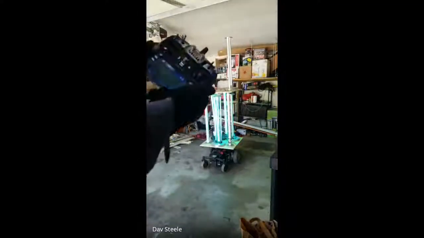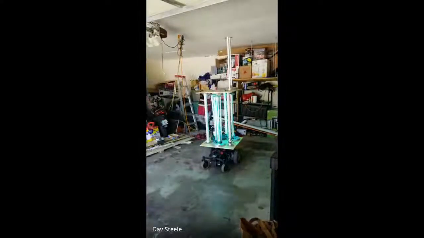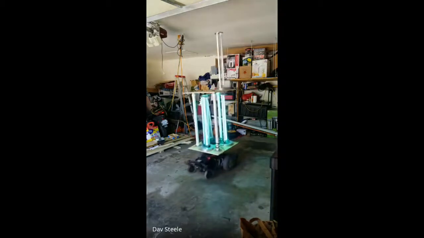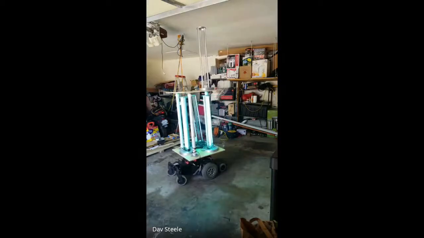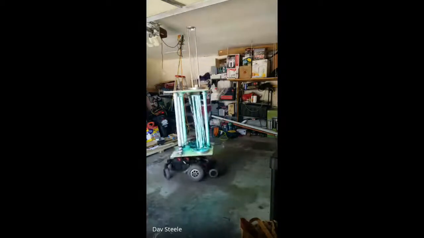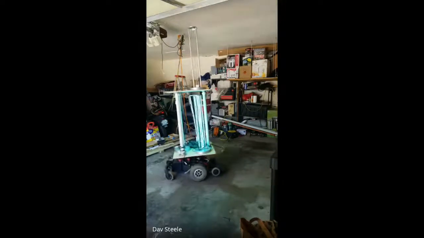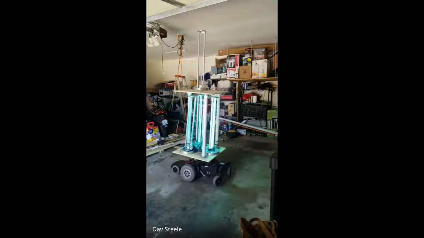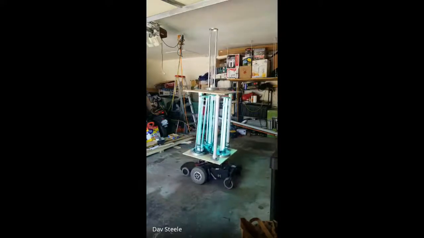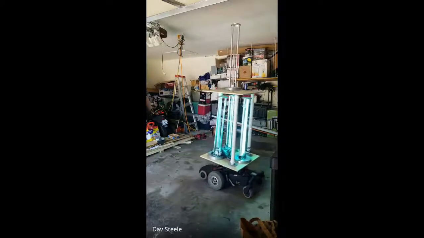So for right now, I'm just running it off of a remote control, like you guys were talking about last week. First thing is just to get the thing moving. So the idea is to be able to have a mobile set of UV light so you can move it down a hallway in a hospital, or somewhere like that, maybe even at your local Walmart, and be able to kill the COVID virus.